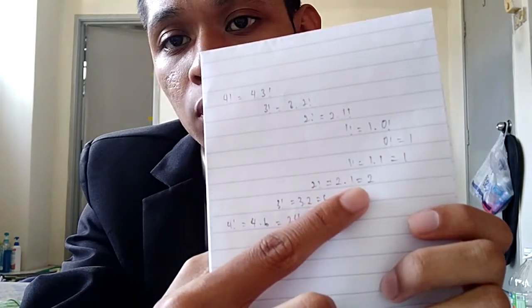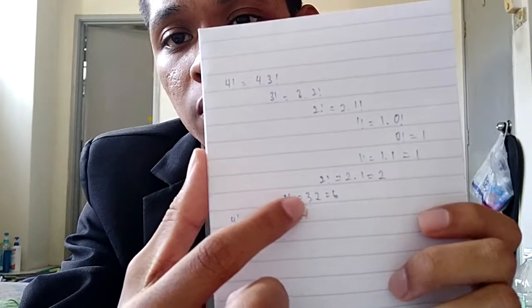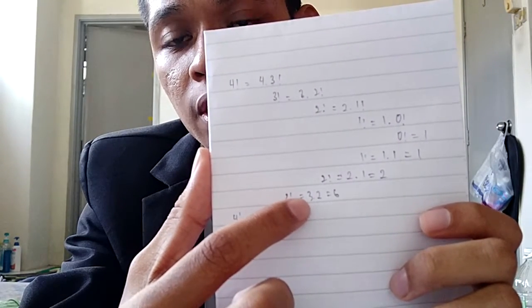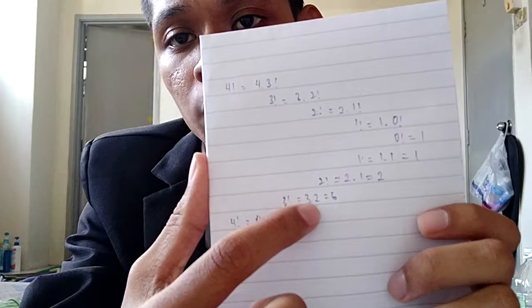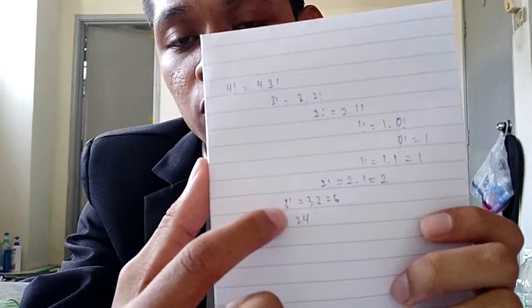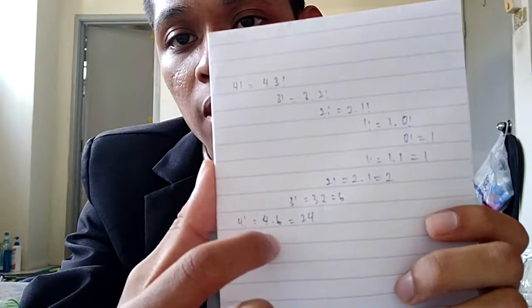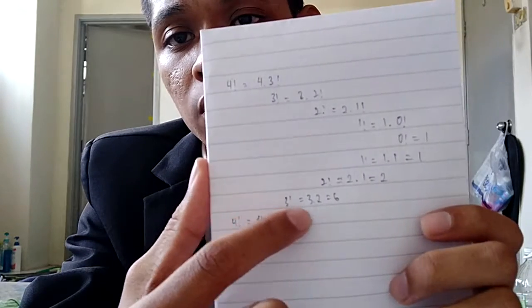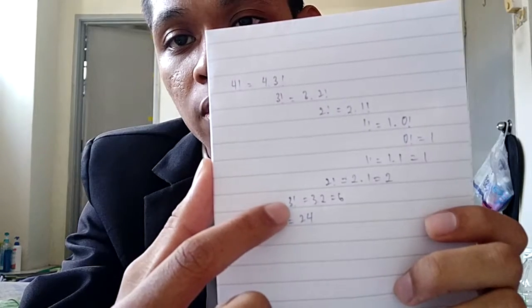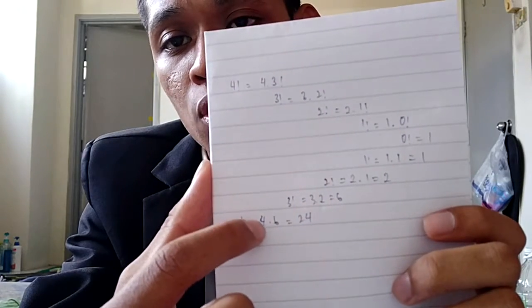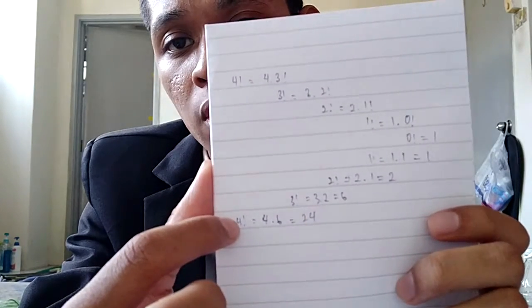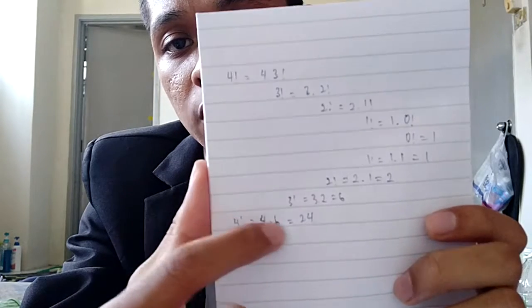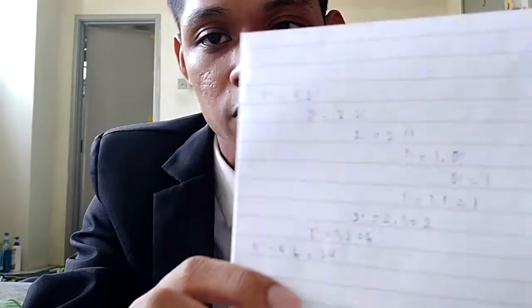So we get 2. So the 2 factorial we substitute, we get 3 multiplied by 2 factorial. So the 2 factorial we got is 2. So 3 multiplied by 2, we will get 6. So 3 factorial is equal to 6. Then we substitute the 3 factorial with the value of 6. So 4 multiplied by 6 is equal to 24. So the answer for 4 factorial is 24. This is the example of direct recursion.